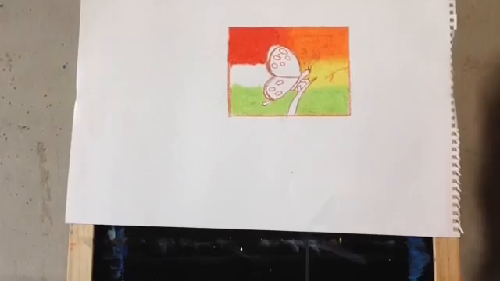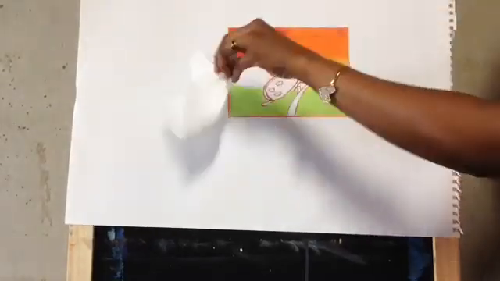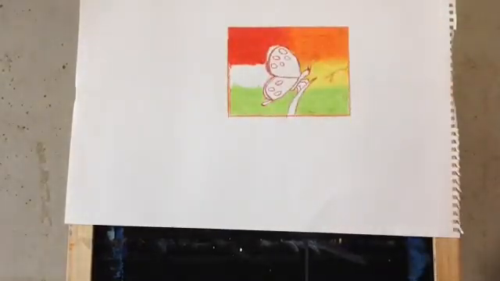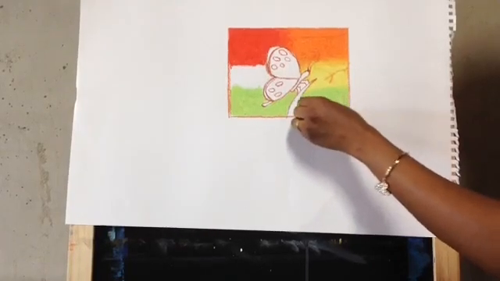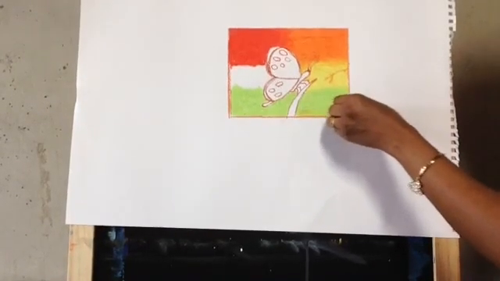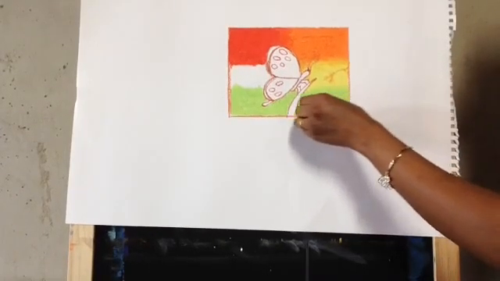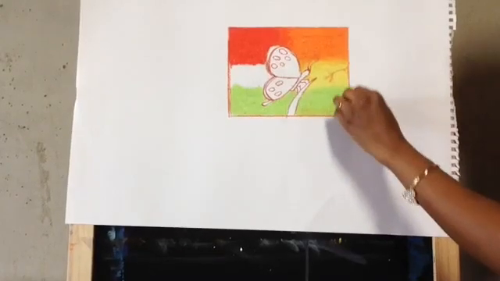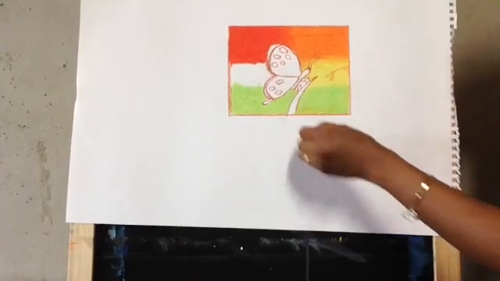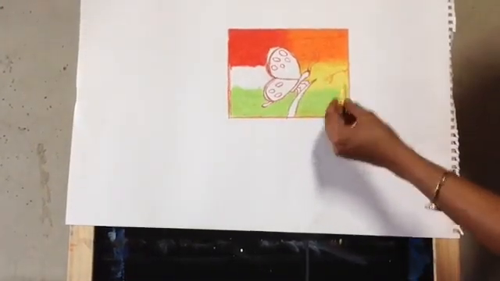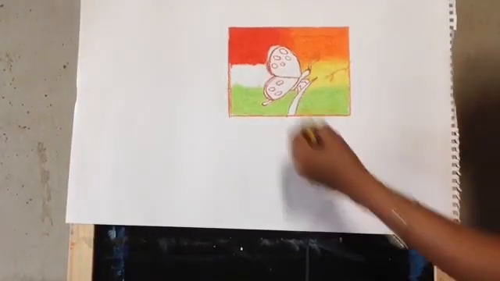So if you have pastel dust on your paper, you can just fan a tissue paper very lightly without smudging the artwork. So make sure you're holding the pastels like a knife, not pointed like a pencil. We are holding it a little slanted so that it covers a maximum area.